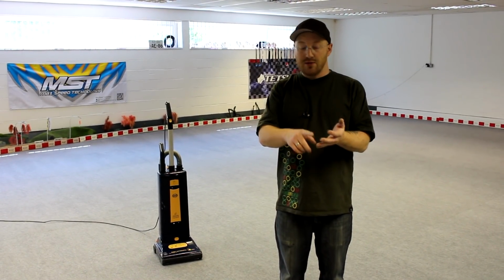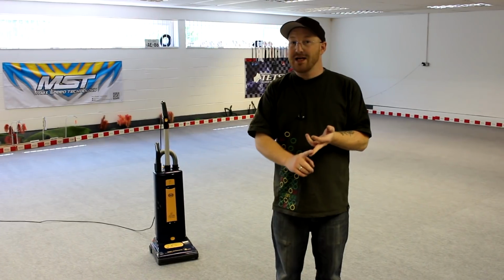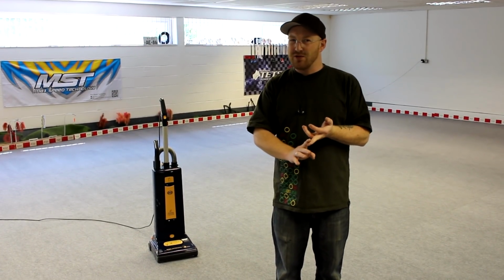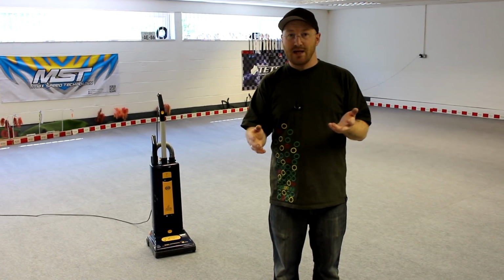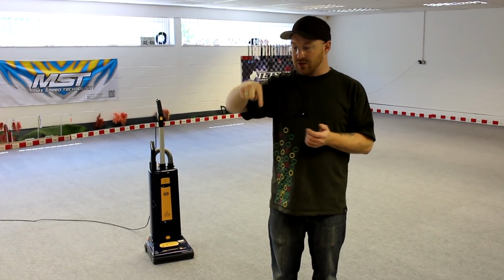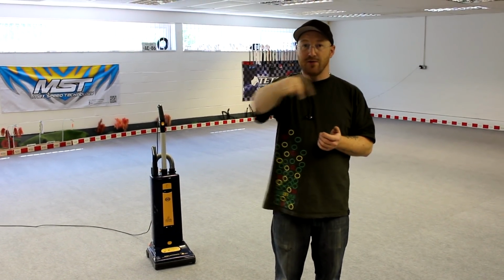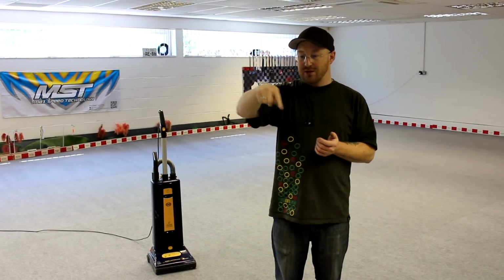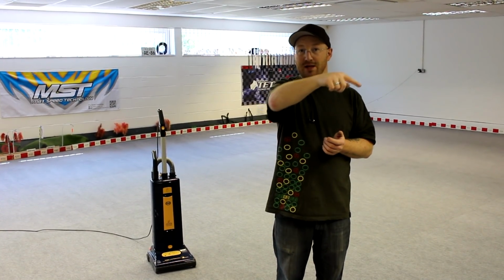Mayhan, Ebisu, YZ, most of them are 1 or 2, maybe 3 turns. Use Mayhan as the example. You have a hairpin that kicks back onto a straight, comes into a U-turn and flicks back. So it's 1, 2, 3 direction changes.